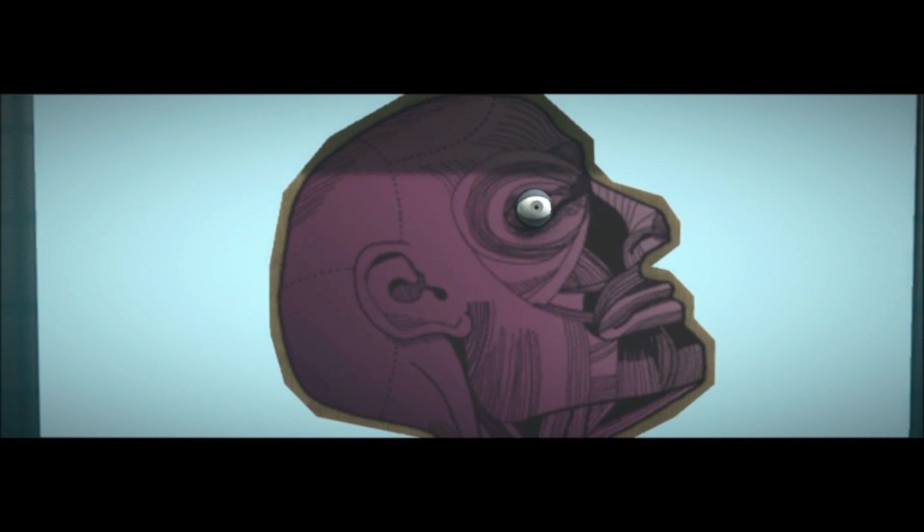Next, human anatomy. For now, let the muscles talk. There are three types of muscle tissue: skeletal muscle, smooth muscle, and cardiac muscle. Winking your eye is an example of skeletal muscle.